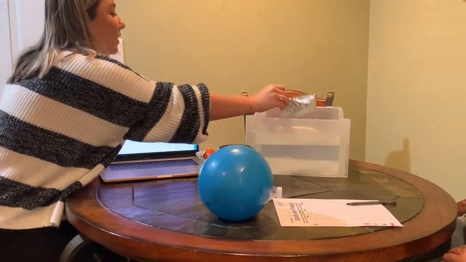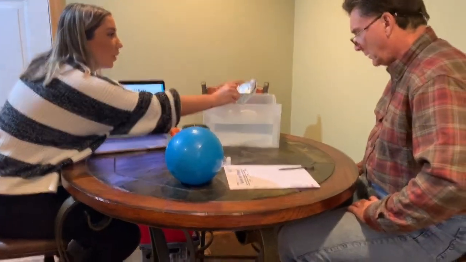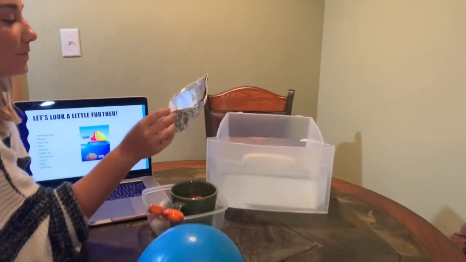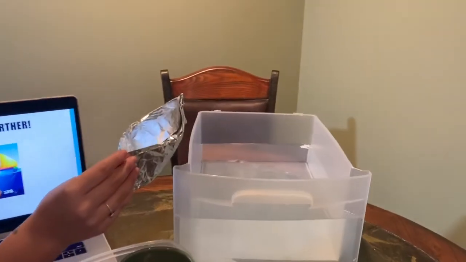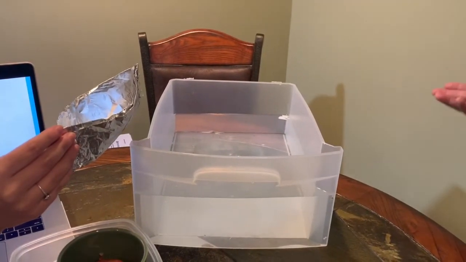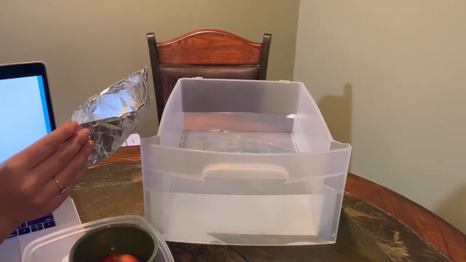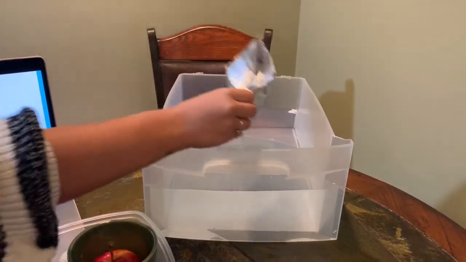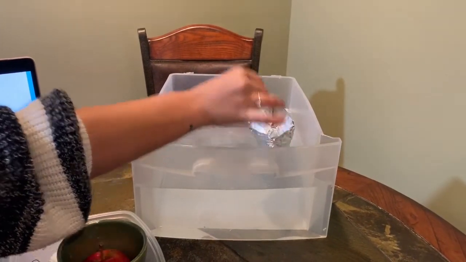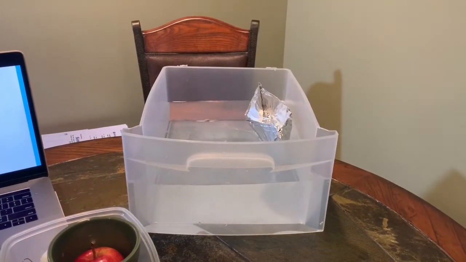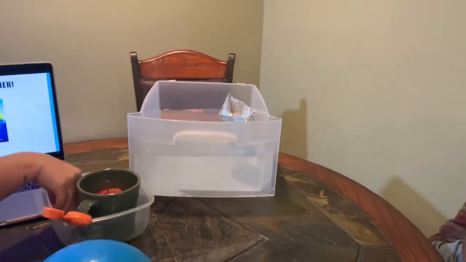Float. Why do you think that? Because it's a light object. The weight is spread out over a large area. It's less dense. You're correct. Okay, so for the next object, we have a tomato.